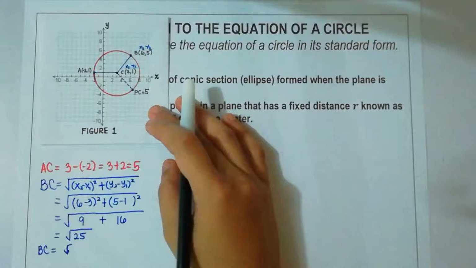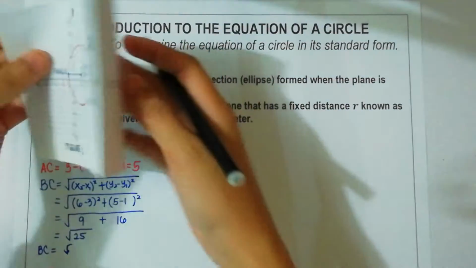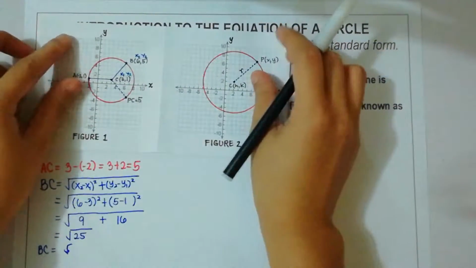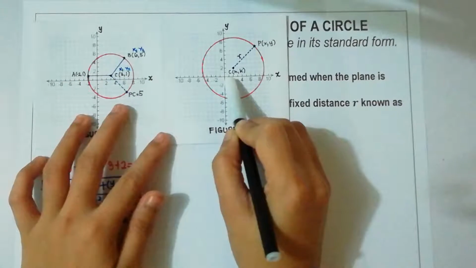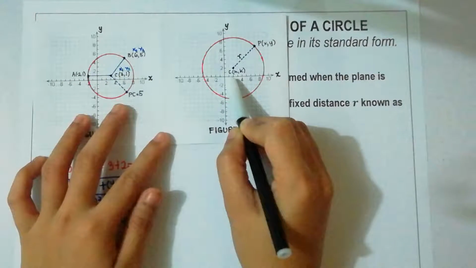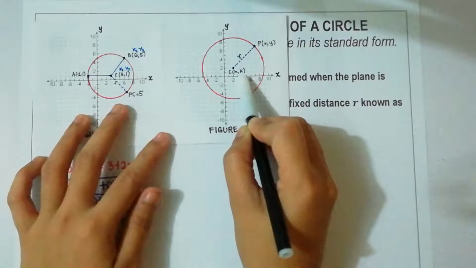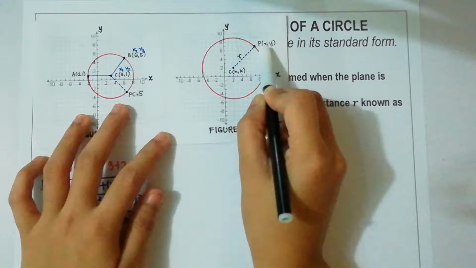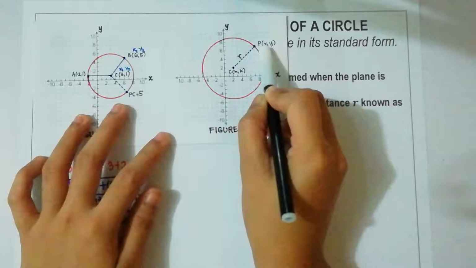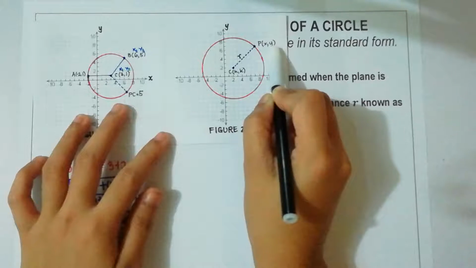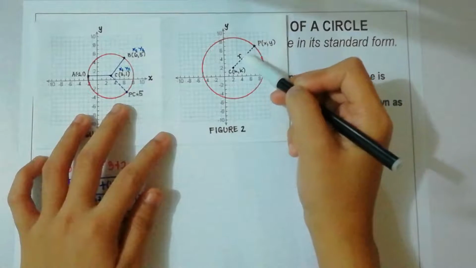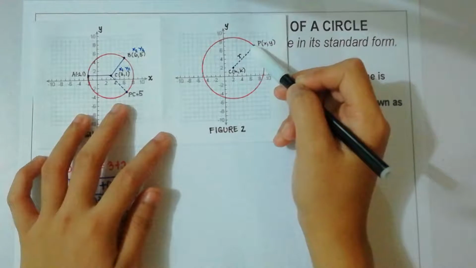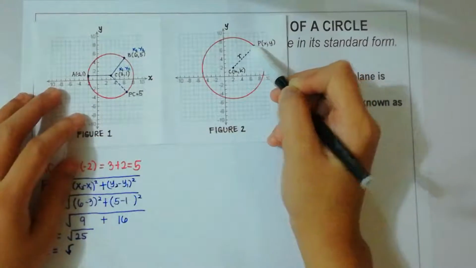To derive the equation of a circle in its standard form, we can consider this figure with point C as the center of the circle with coordinates h and k, and any point P on the circle with coordinates x and y, where the distance is called the radius, represented by r. Now, we can derive the equation.